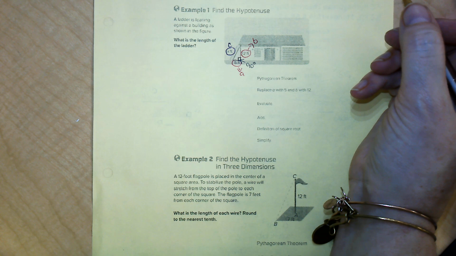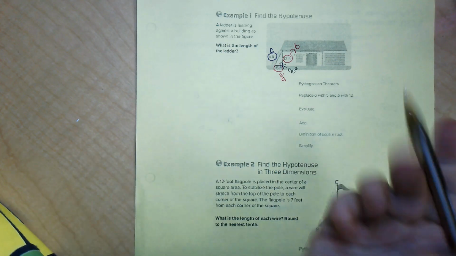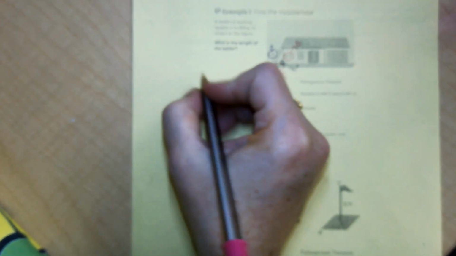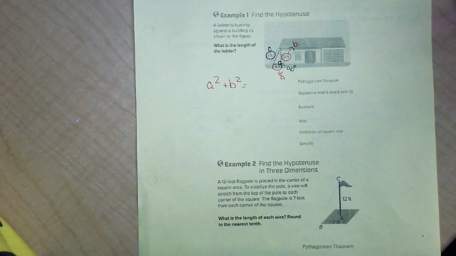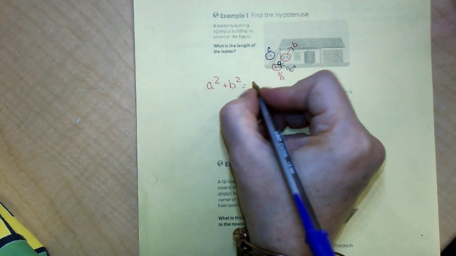So one of the ways you can use this is to know how long of a ladder you need to reach your roof, okay? Always being asked, oh, when will I use this in real life? Here's a real-world example. All right. So we have our Pythagorean Theorem, which is a squared plus b squared equals c squared. Okay, that's our Pythagorean Theorem.